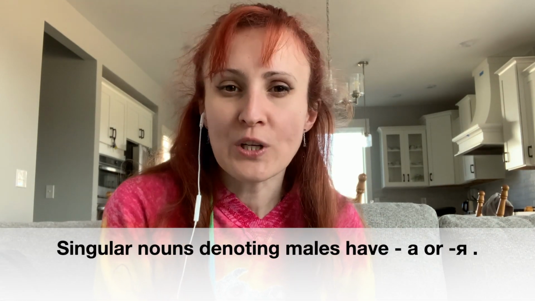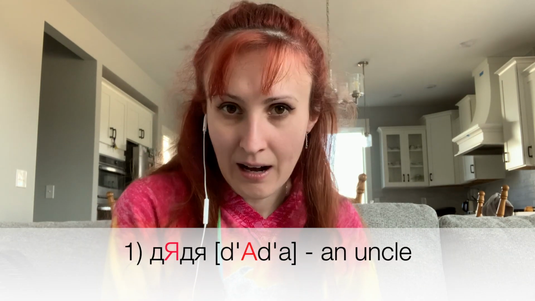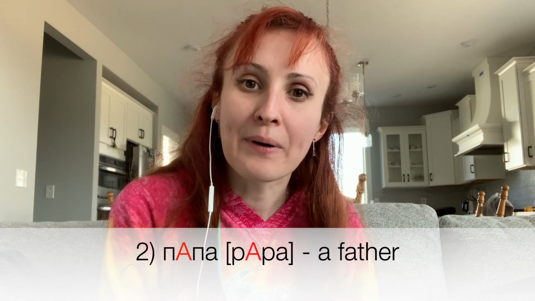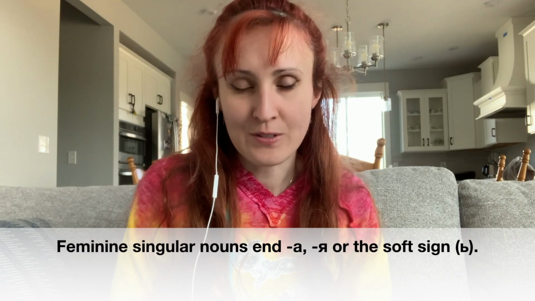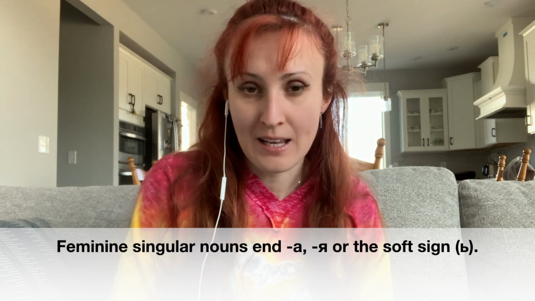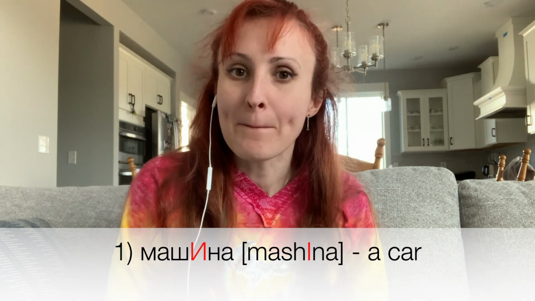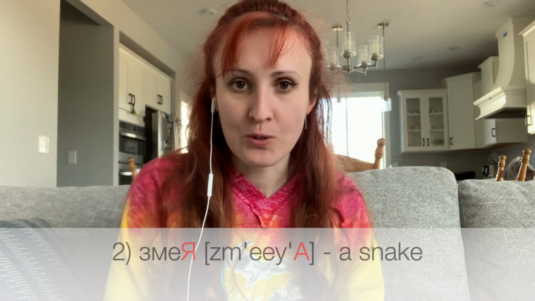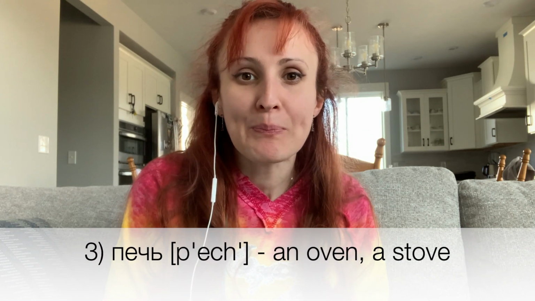Singular nouns which denote males have the letter а or я at the end. For example, дядя, uncle, папа, father. Feminine singular nouns have the letter а, я, or the soft sign at the end in the nominative case. For example, number 1, машина, a car. Number 2, змея, a snake. Number 3, печь, an oven.